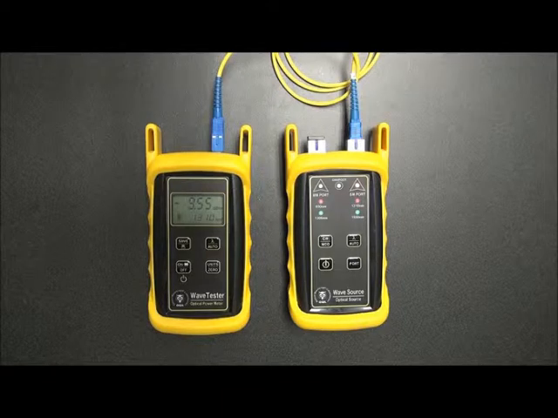So once we've figured out that our reference cable is okay to use, we can actually zero out the power meter and light source, which is, in other words, you can zero out your equipment for the optical loss measurement. Now, specifically with the WaveTester and the WaveSource together, there is a special feature called auto mode that we can use. And auto mode allows us to set references and store 2 wavelengths of information at a time.